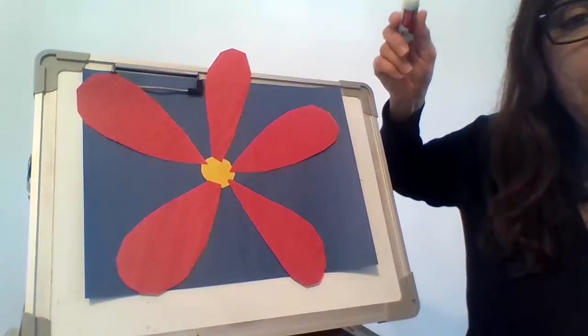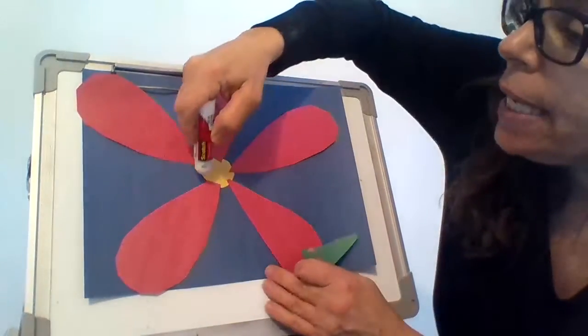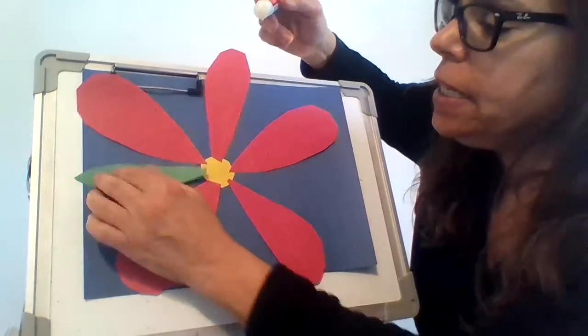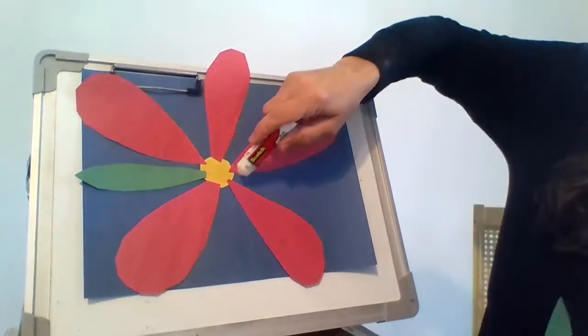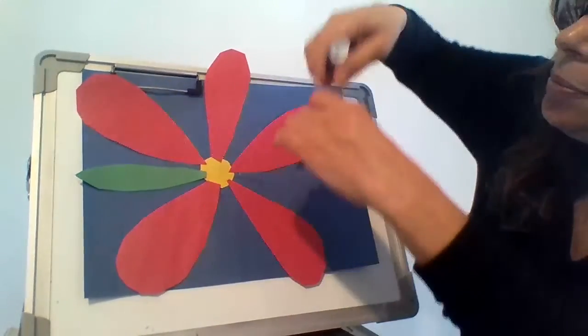And then I made some green ones too to make the leaves. So I'm going to stick a leaf here. And I'll put a leaf here.